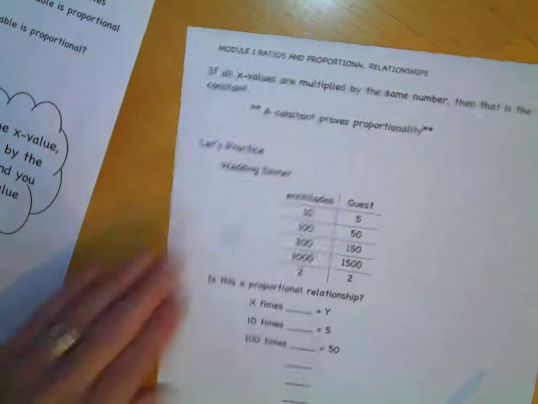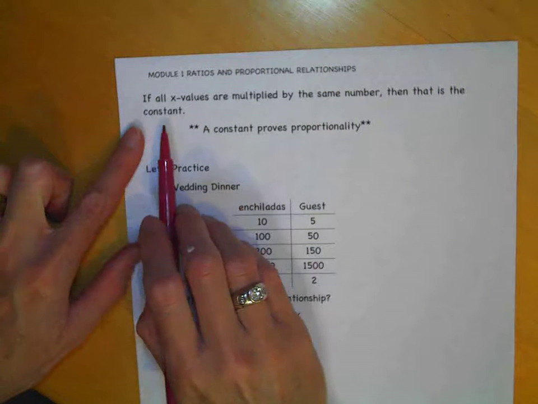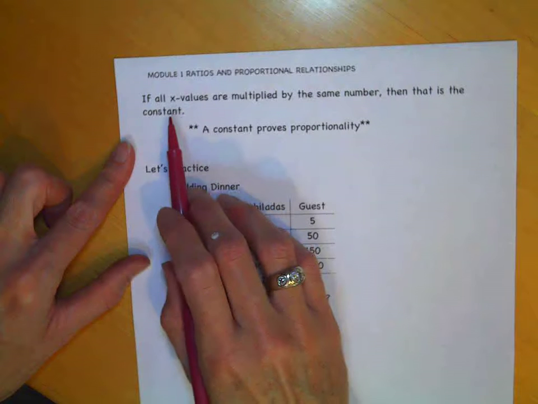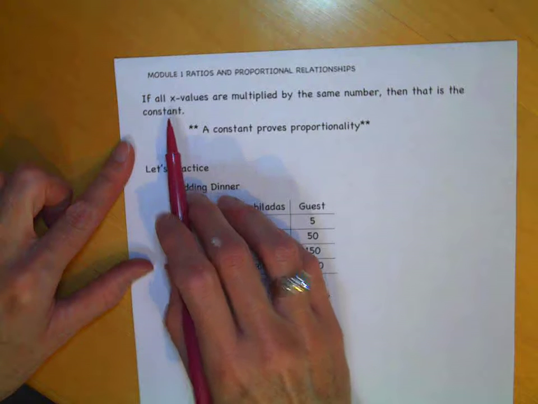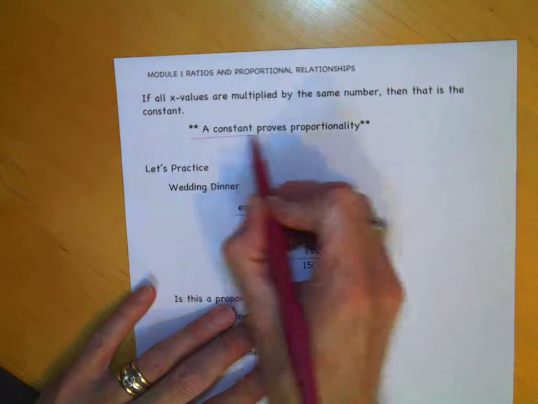All right, now let's look at the next page because we have one more page that we need to do really quickly. If all X values are multiplied by the same number, then that is the constant. The number that was constantly multiplied on the other side was times 2. So our constant for this specific ratio table is 2.